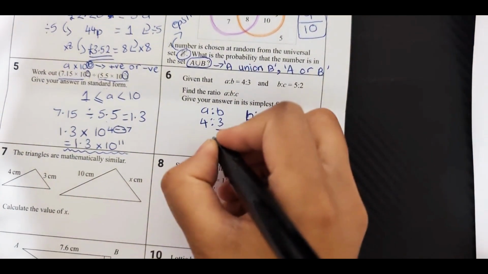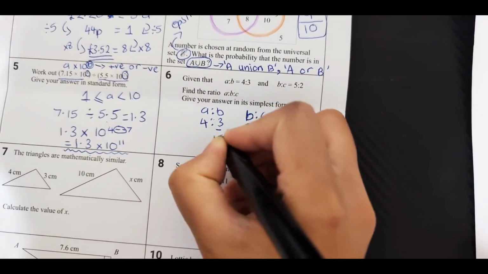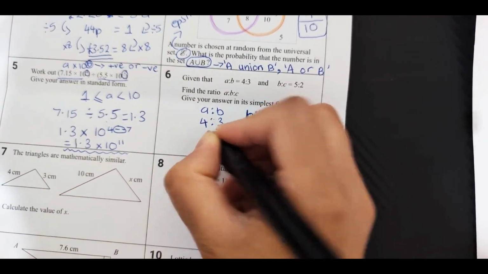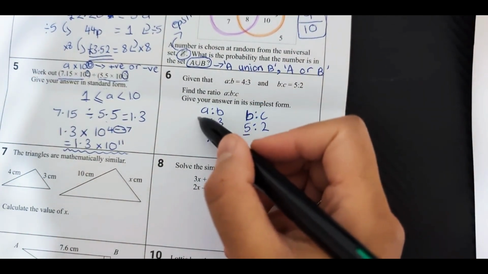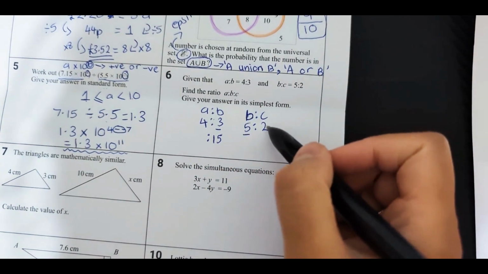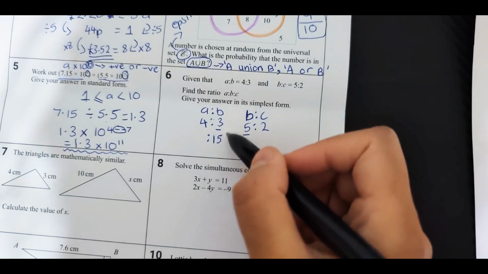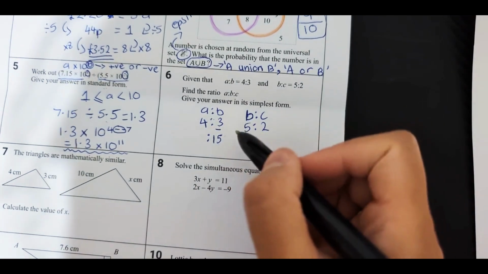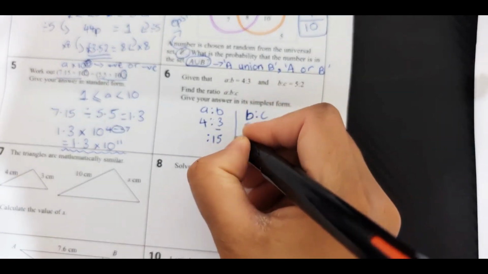So on both of these ratios, I'm going to try and make the b part 15, and I need to also make the a and the c part something else by multiplying by whatever I'm going to multiply my b part by. Okay, this will all make sense once you see what I'm doing.